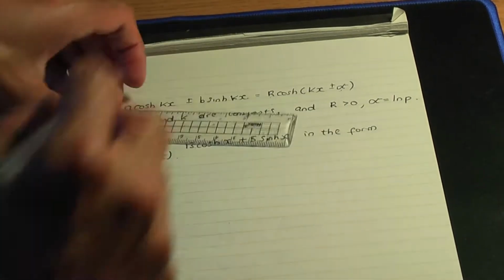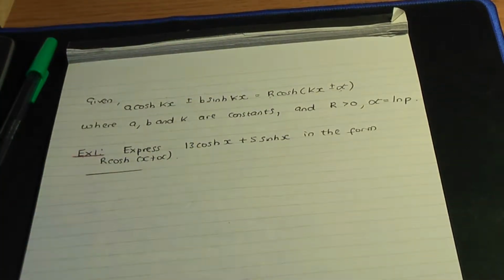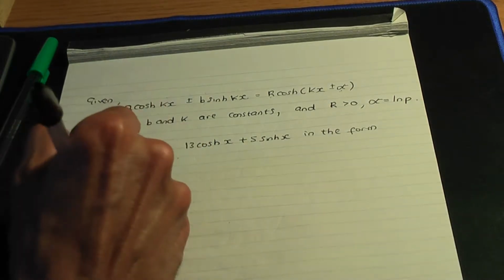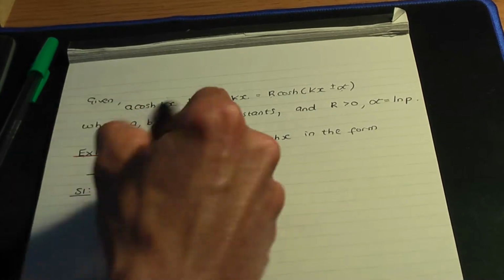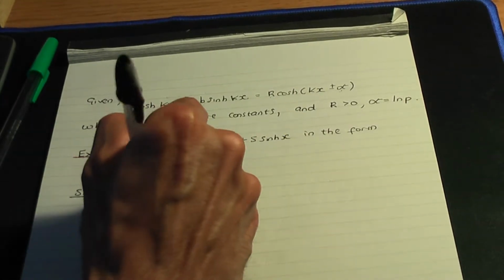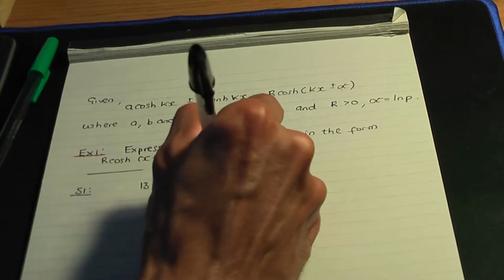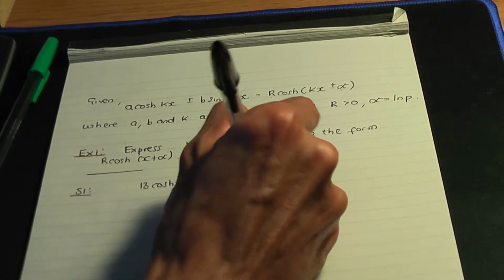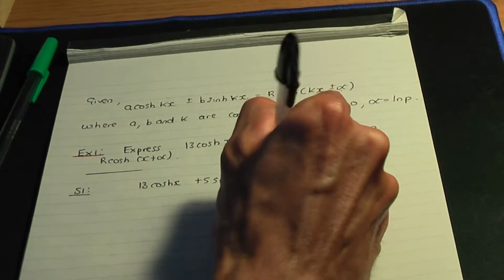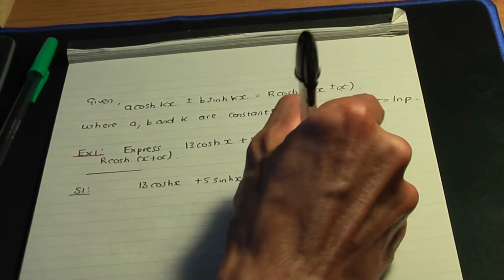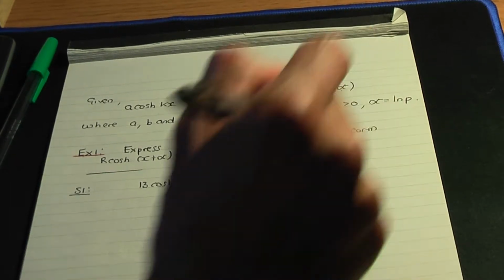Okay, so let me show you the steps involved. So let me break down the method in terms of steps. So in step number 1, okay, so we need to write 13 hyperbolic cos x plus 5 hyperbolic sine x in the form of r hyperbolic cos x plus alpha.